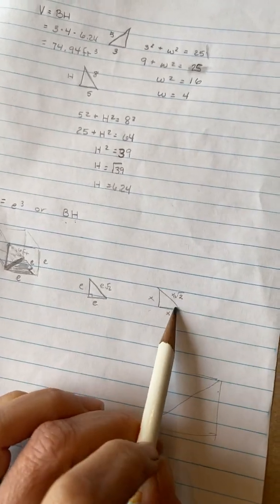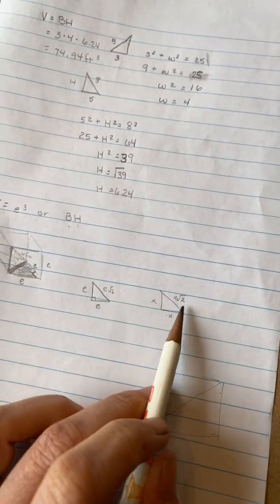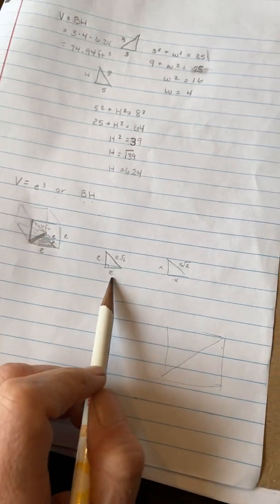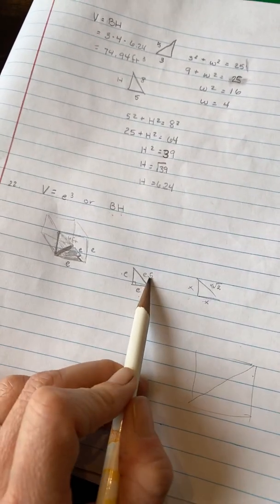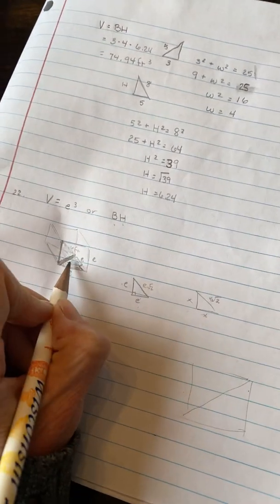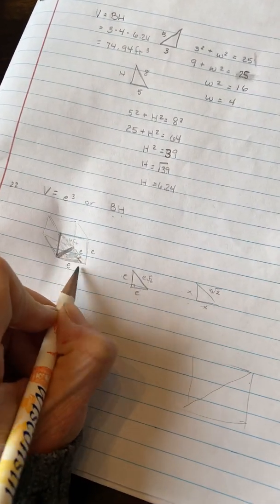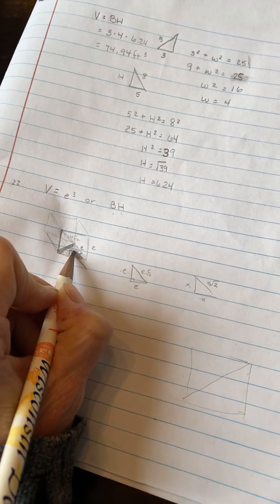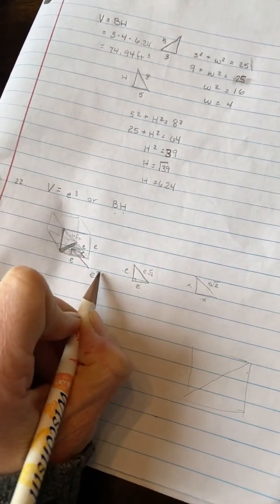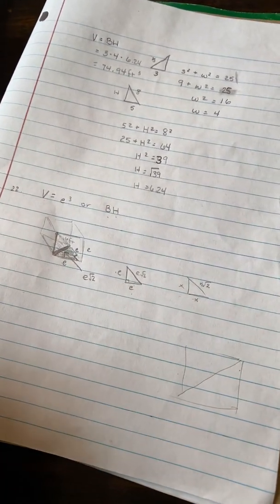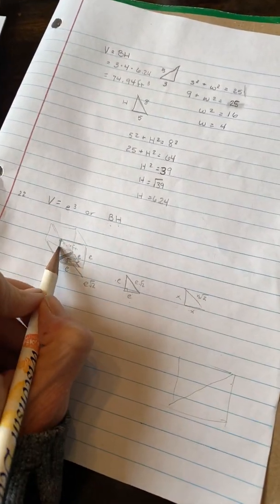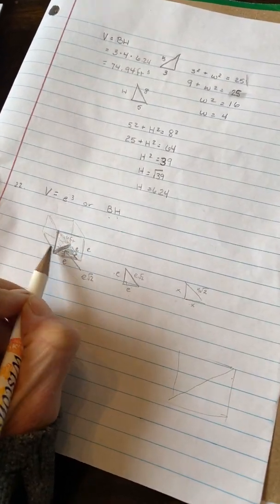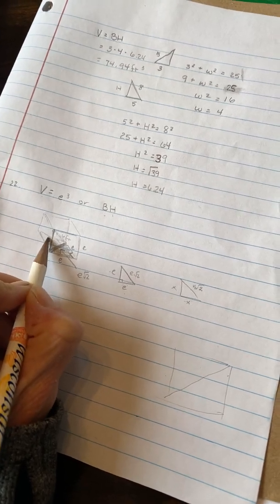That was from a long time ago, so I've just forced it into what we're doing with E. So we have E, and E root 2. That gives us an expression for this right here as E root 2.